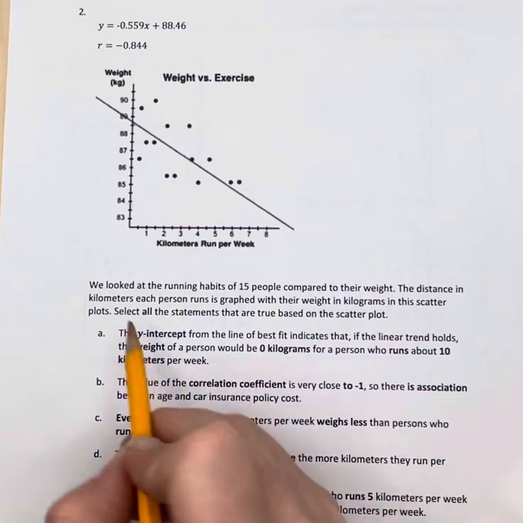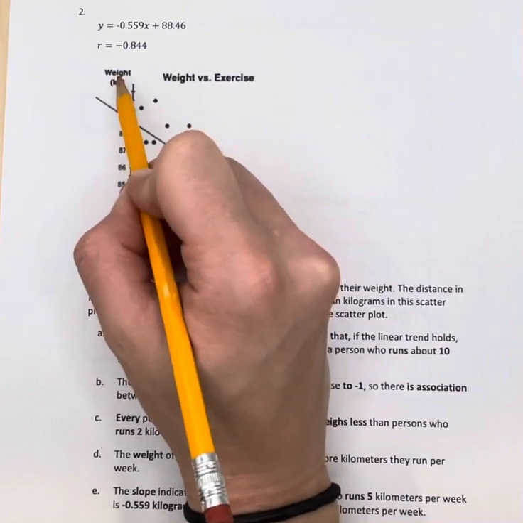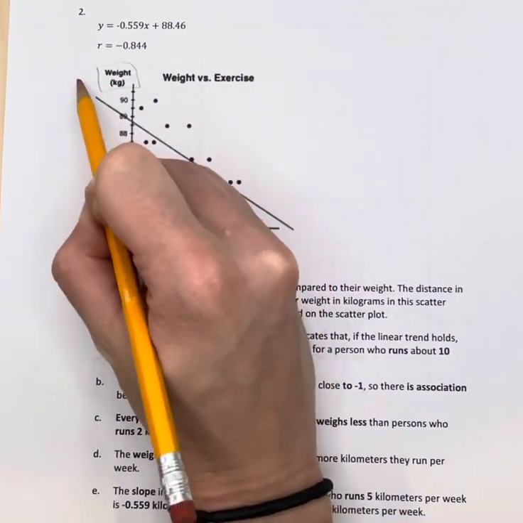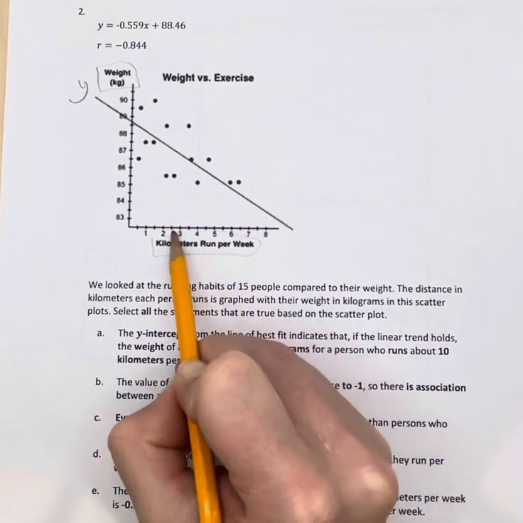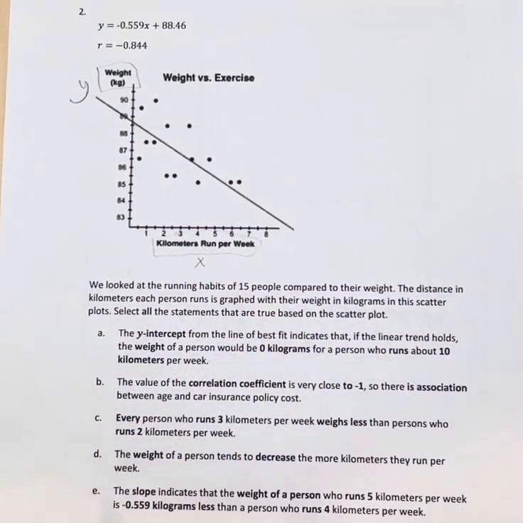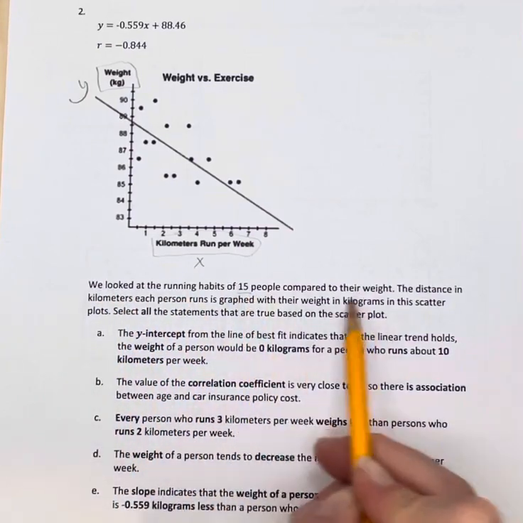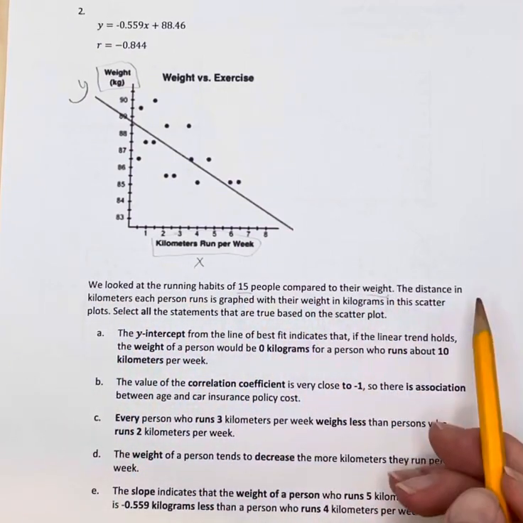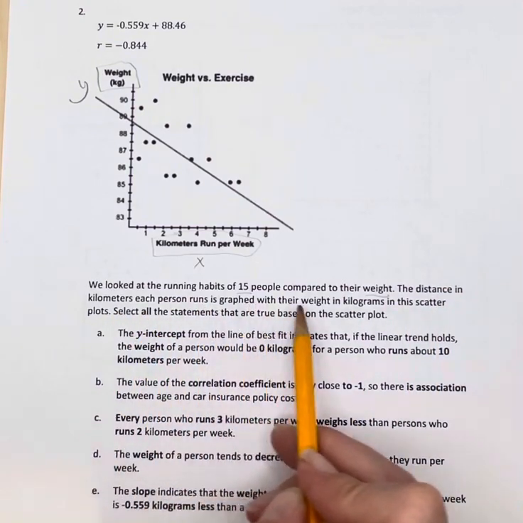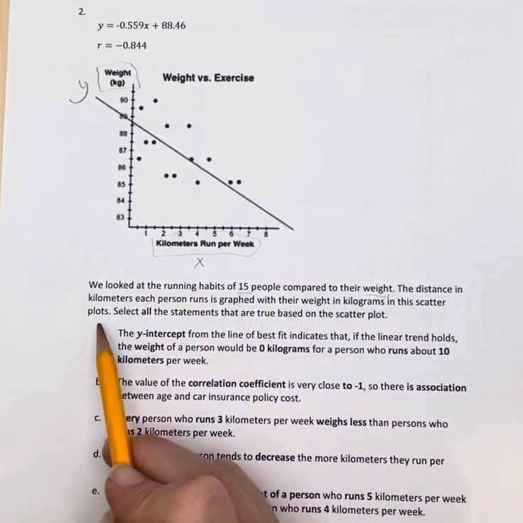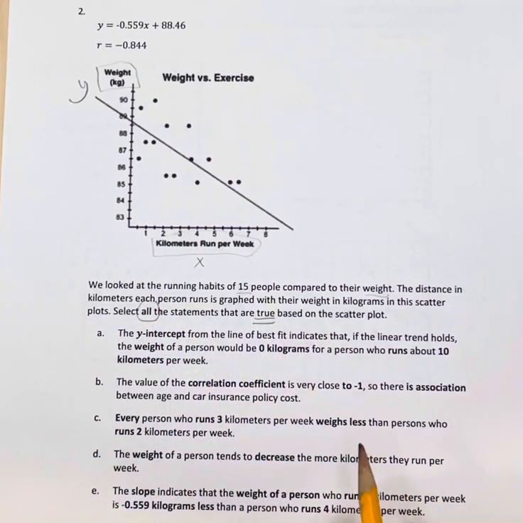What we want to do here is recognize what we have. We have the weight here, that's on our y-axis, and we have the kilometers run per week, that is on our x-axis. So here, we looked at the running habits of 15 people and compared that to their weight. The distance in kilometers each person ran is graphed with their weight in this scatter plot. And we're going to select all the statements that are true.